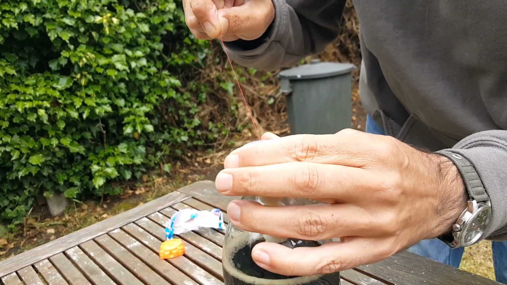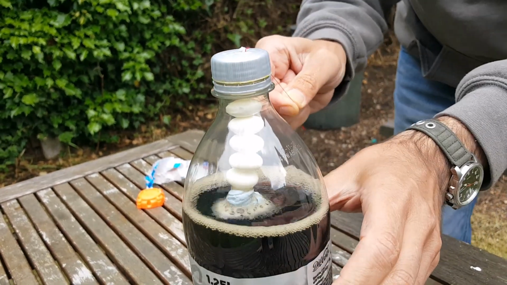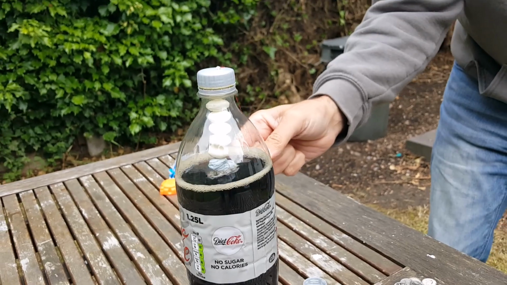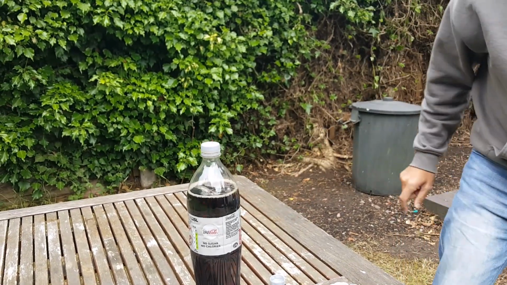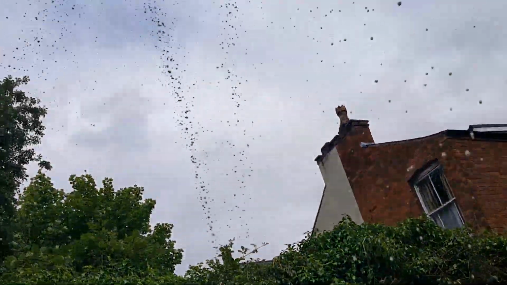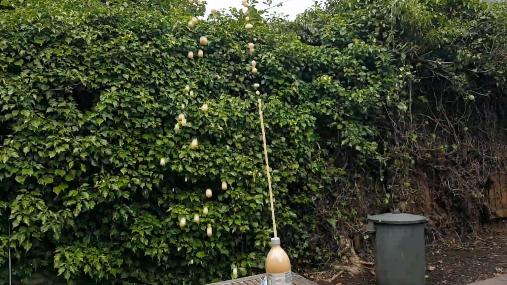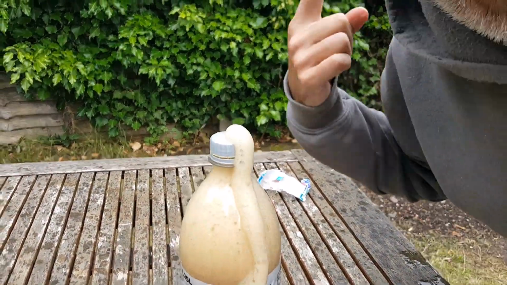The lid is on, so hopefully when I let go of this it's going to go mad, and I'm hoping it's going to shoot up really, really high. Ready, steady, go. That's what I'm talking about!